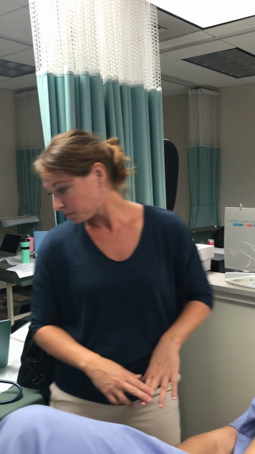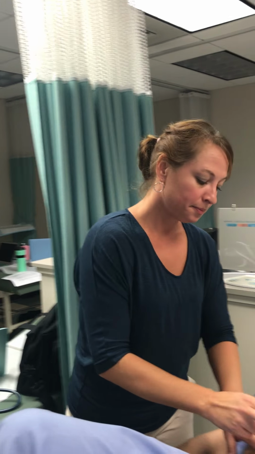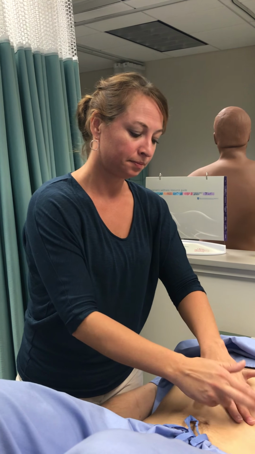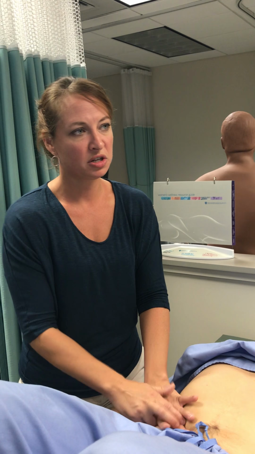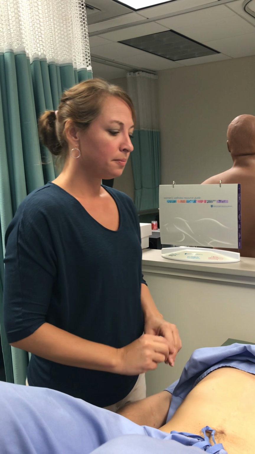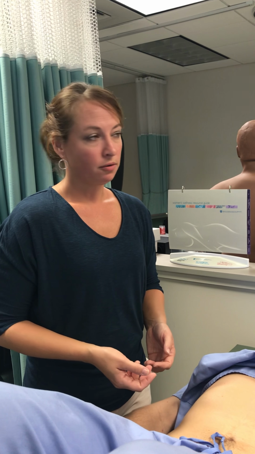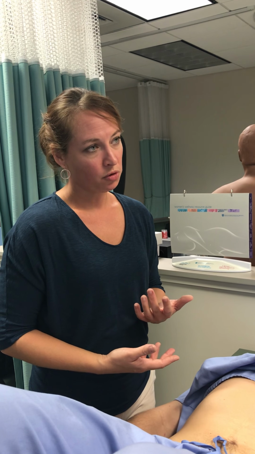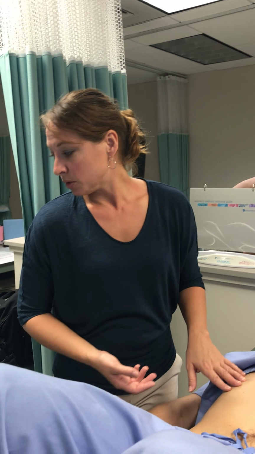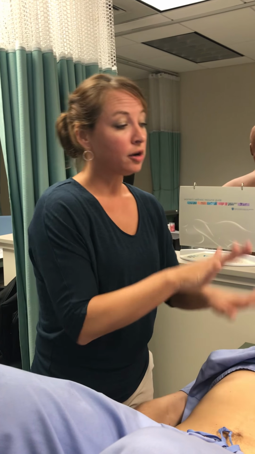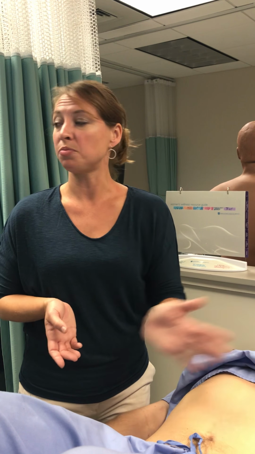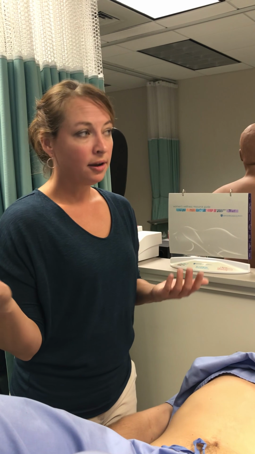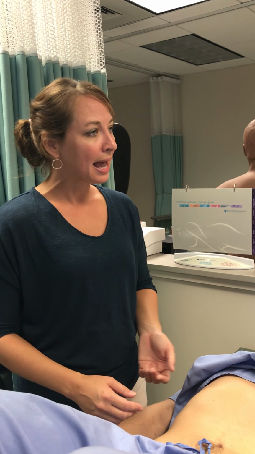That's percussion. What do they signify? Tympany signifies air. Dullness signifies solid or tissue. So that's what you're listening for. Or fluid. Dullness can be fluid too. So you do all 4 quadrants, just assessing for appropriate tympany and dullness. Now, his tympany towards the top and dullness towards the bottom is appropriate. If you get tympany at the bottom, that's okay.